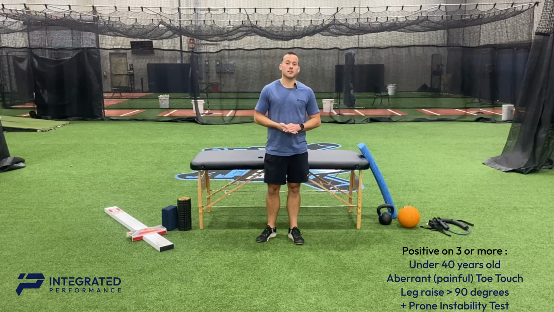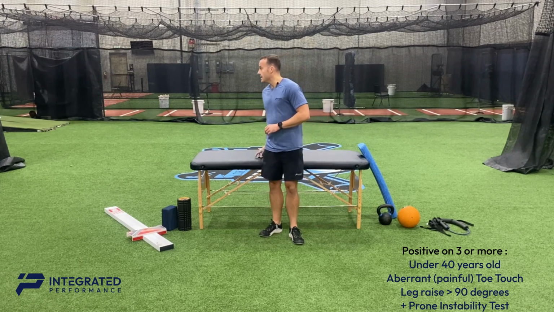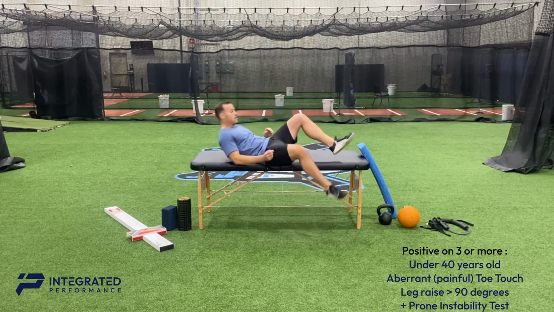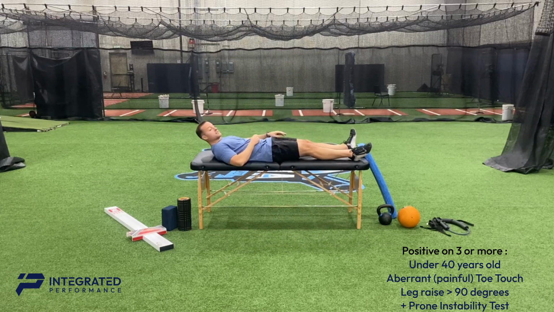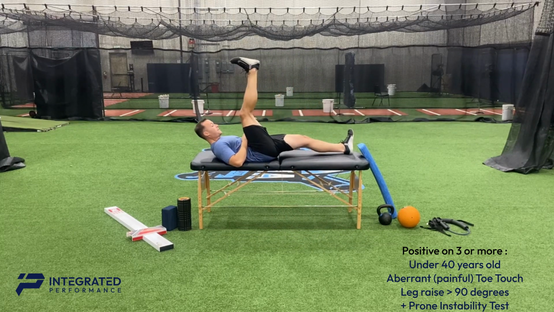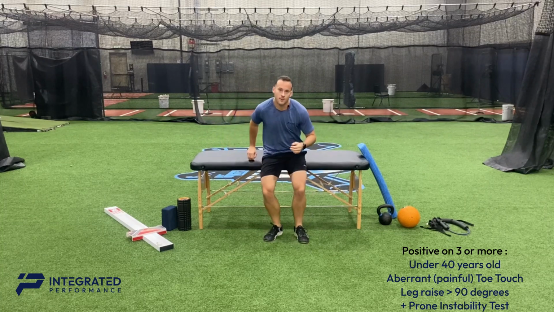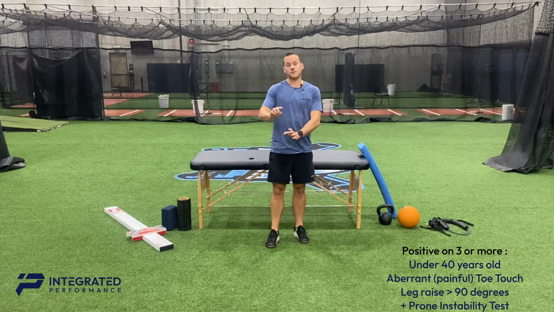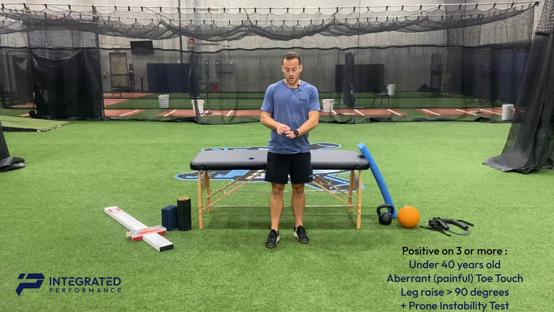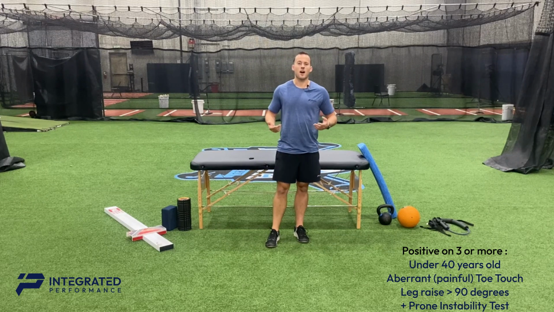Do you have a straight leg raise that is above 90 degrees? That means if I lay you down on the table and this other leg is still, and you can lift this leg up past 90 degrees, keeping it straight, that would be a positive finding. And then the other one is, if I lay you down on the table and push on your back and find a painful area, and you lift your feet up off the ground and that pain goes away, that would be a positive finding.